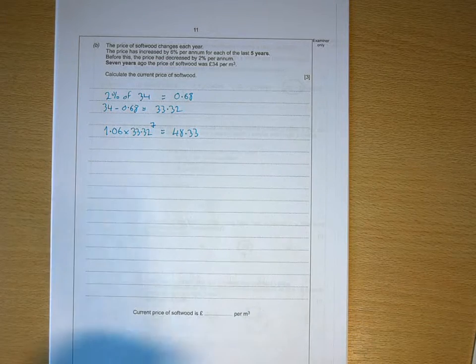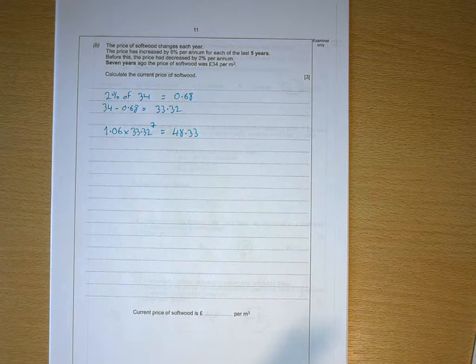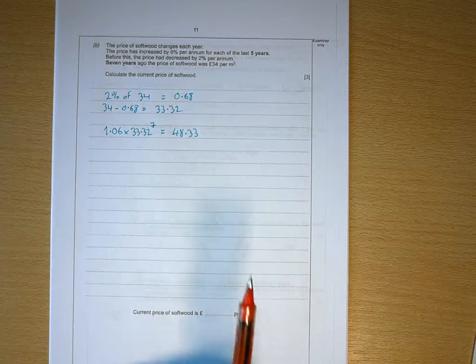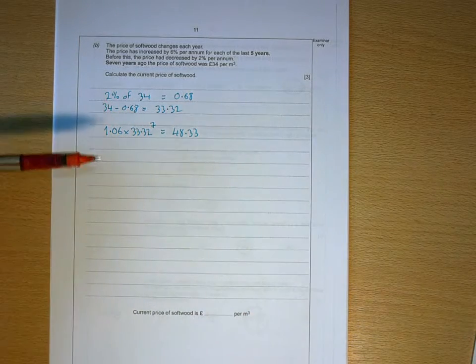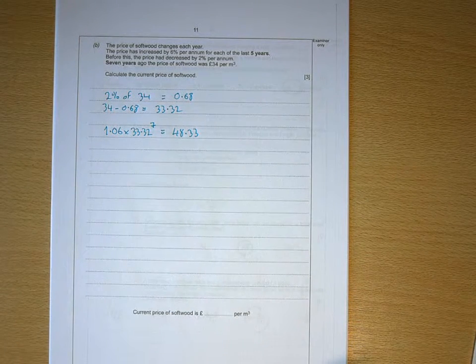Where students tended to correctly know how to use the power method, then they were often getting full marks, but there were fewer of those than those that would lay it out in a way that might be appropriate over 2 years or 3 years, but certainly not over a 7-year period.